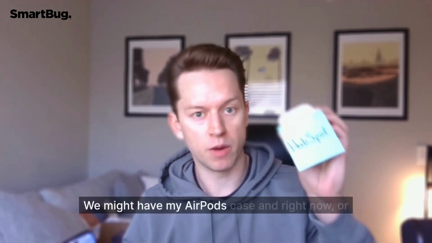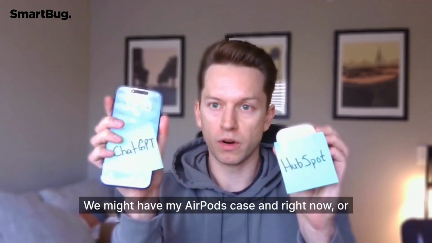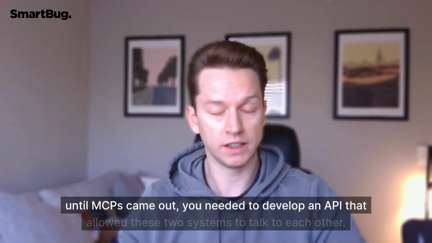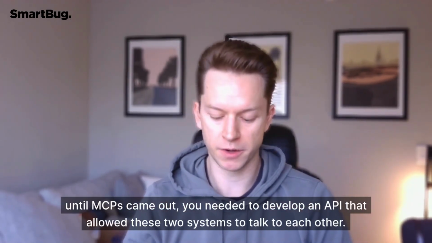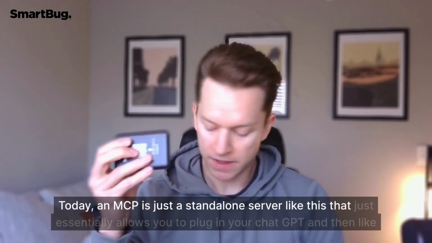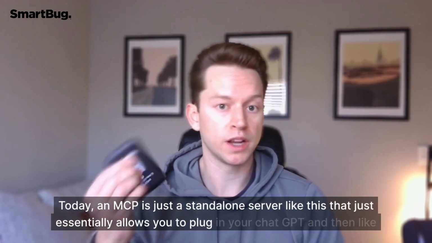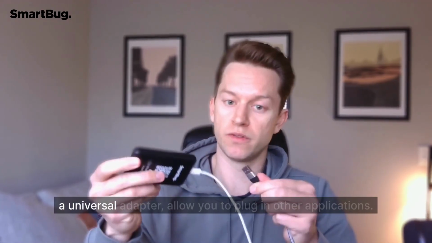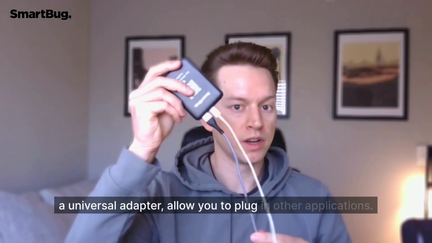We might have my AirPods case. And until MCPs came out, you needed to develop an API that allowed these two systems to talk to each other. Today, an MCP is just a standalone server like this that essentially allows you to plug in your ChatGPT and then, like a universal adapter, allow you to plug in other applications.